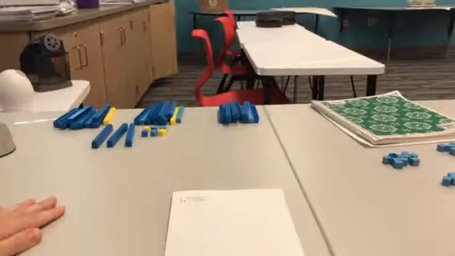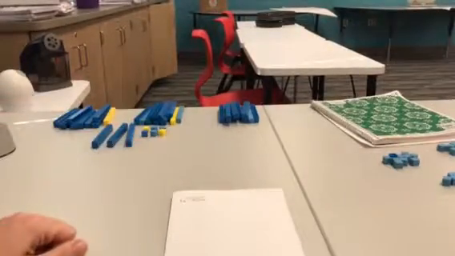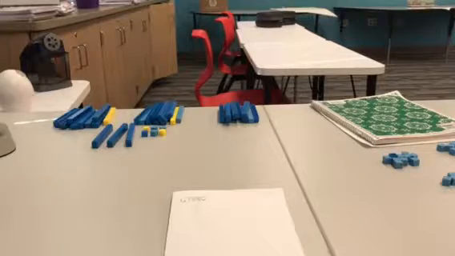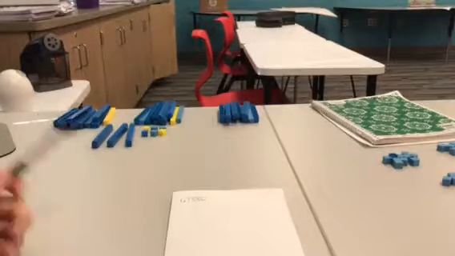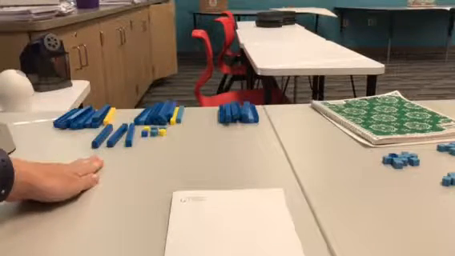So have the conversations with your kids. This is number sense. I still have 336. That has not changed. I still have the exact same total. I just have different pieces now. Now I have the majority of my number in tens.